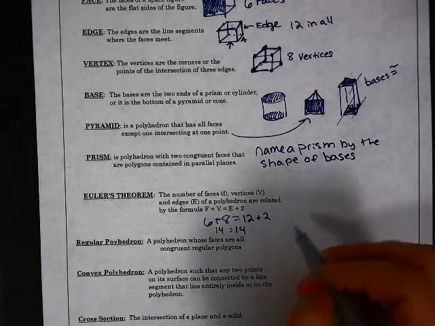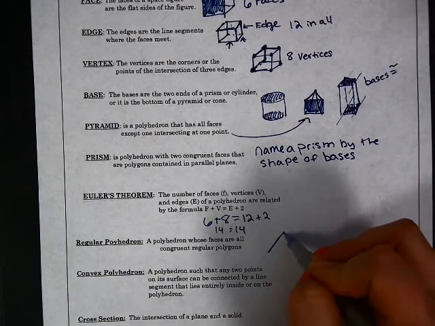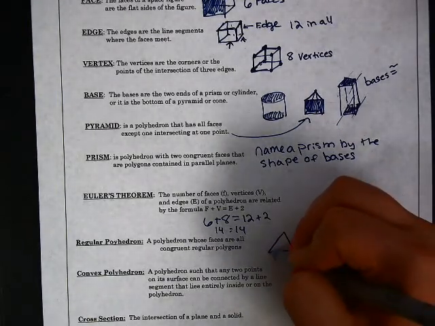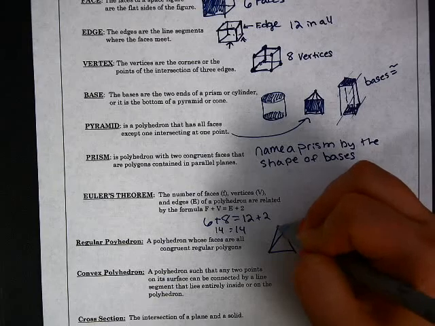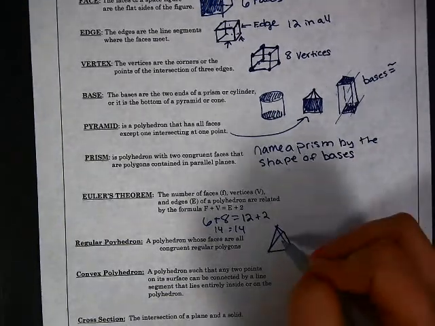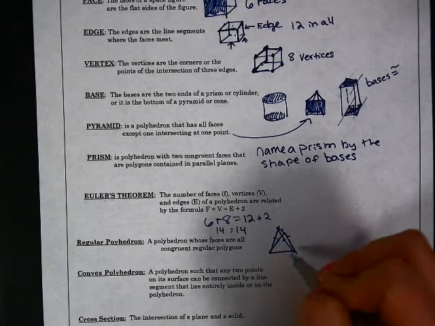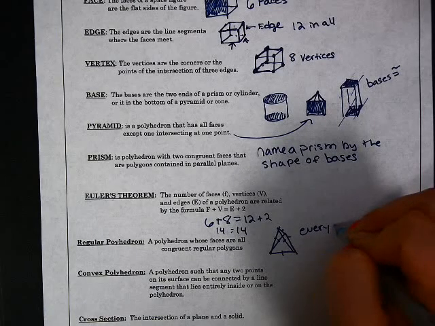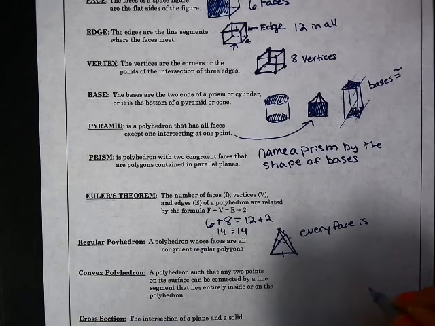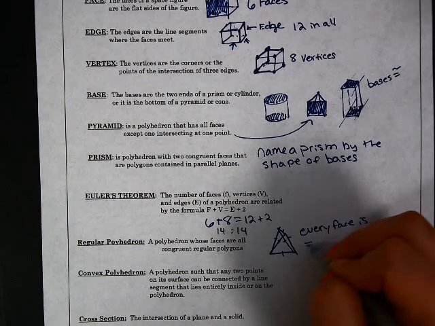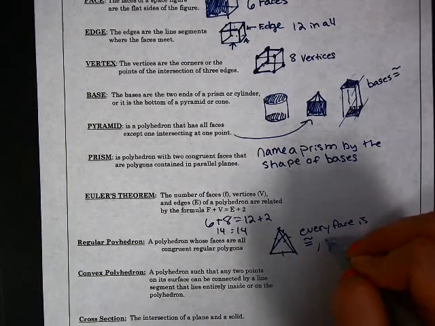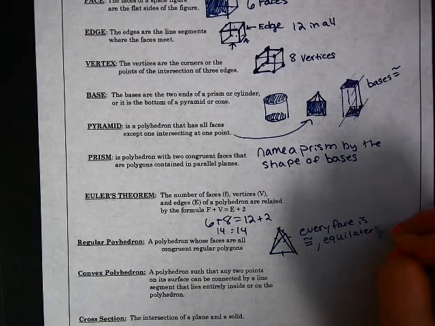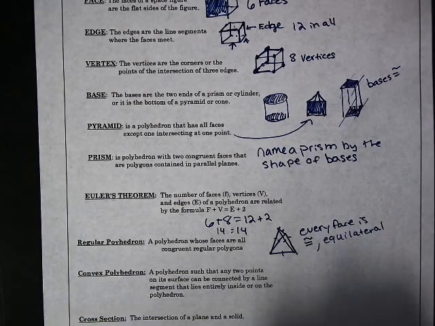Okay, so I'm going to try and draw an equilateral pyramid here, but we're going to see. Not all that talented. So just imagine that all of these faces here, all of these sides are the same. And that's what you need to remember, is that every face is congruent, and in this picture, every face is an equilateral triangle.